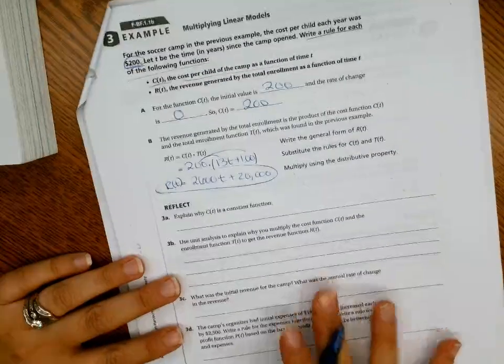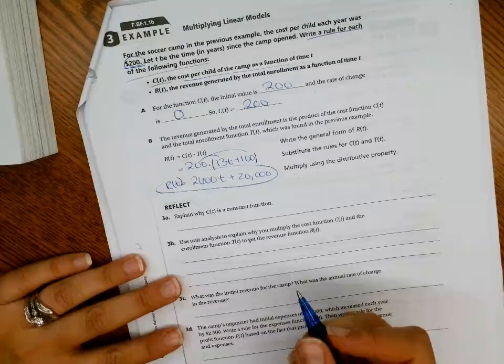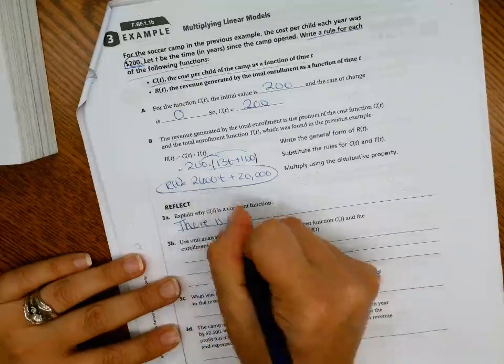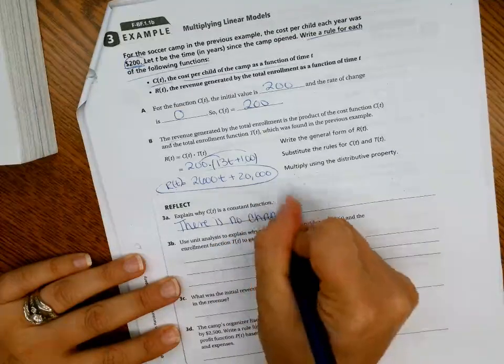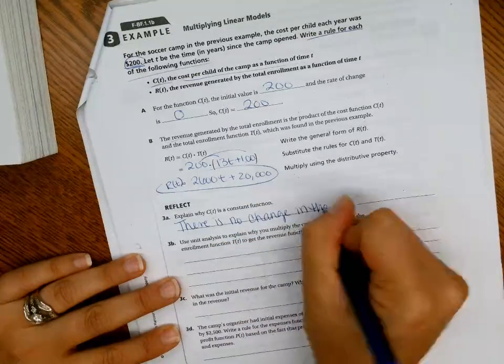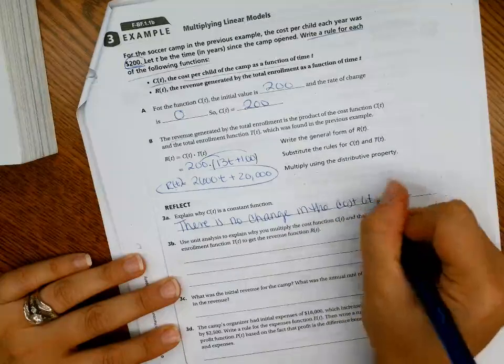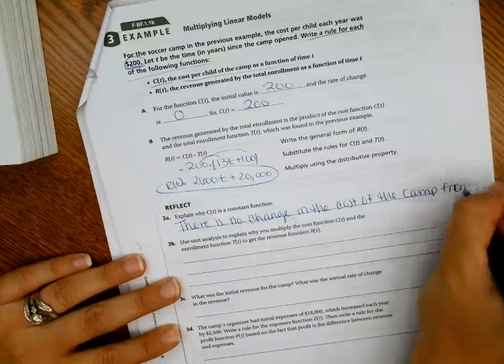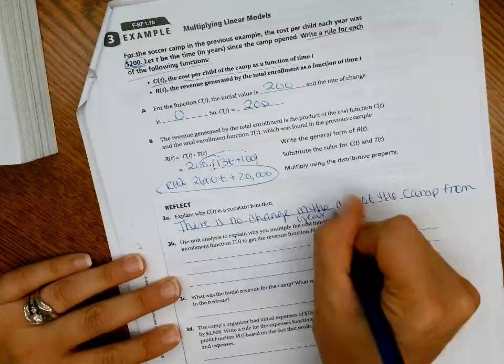Explain why C of t is a constant function. There is no change in the cost of the camp from year to year.